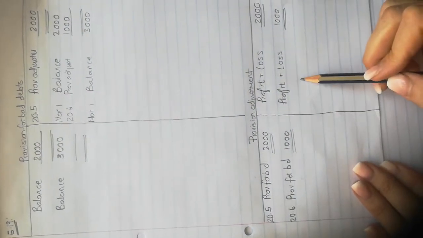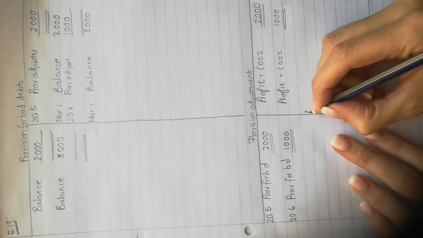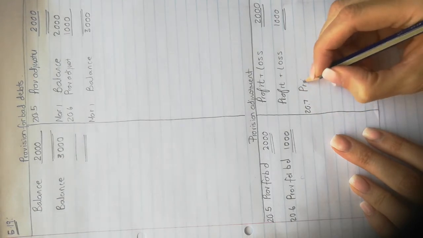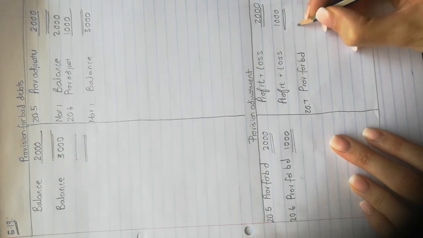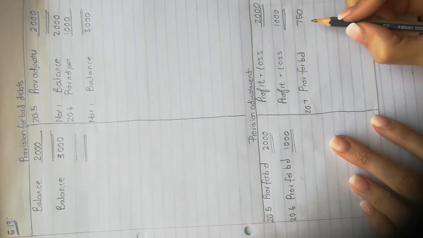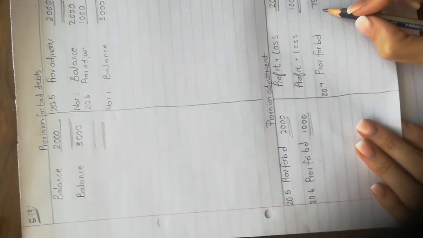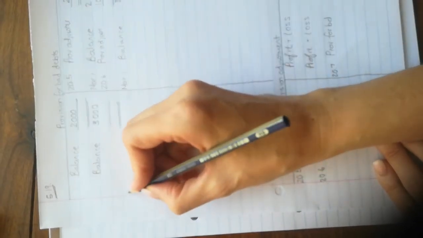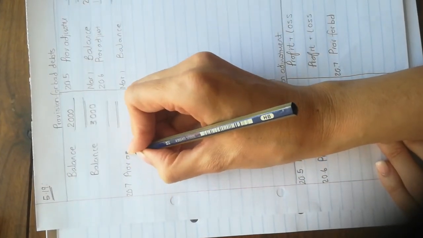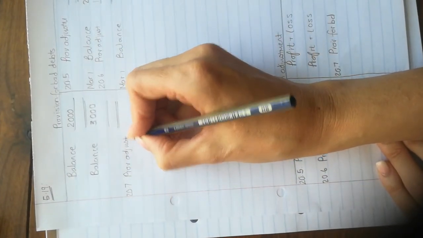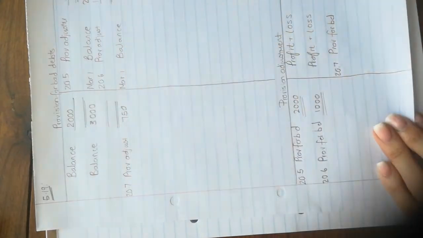So in your adjustment account, incomes are credited. So on the credit side, in 2007, you're going to write provision for bad debts, and it's 750. It's just the adjustment, the change, and then it will be debited. It's now 2007. Provision adjustment 750.